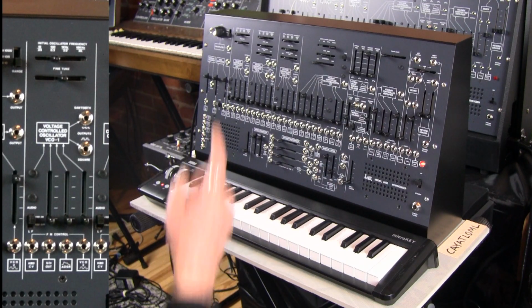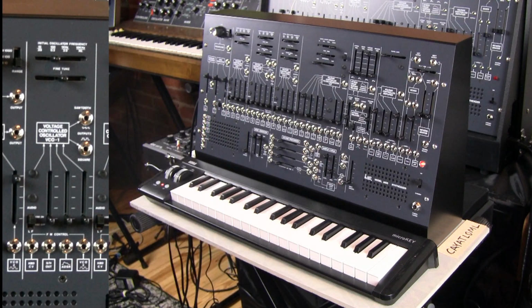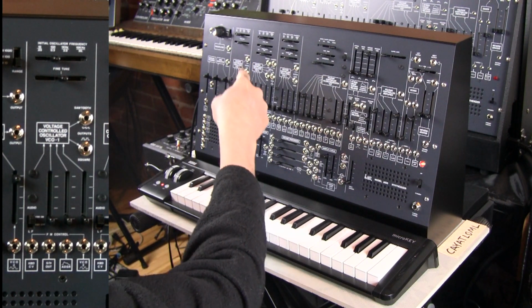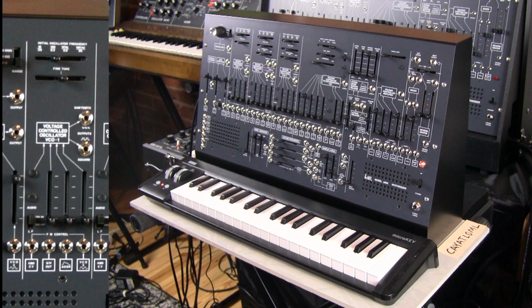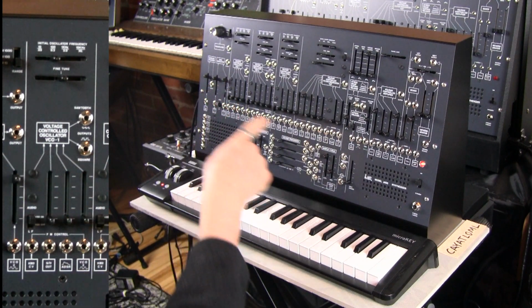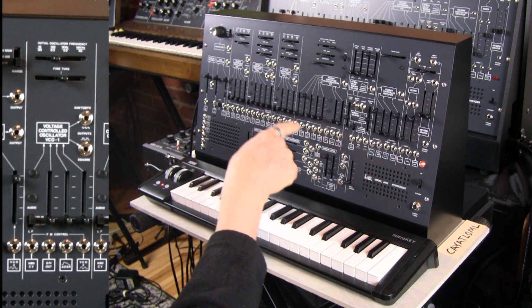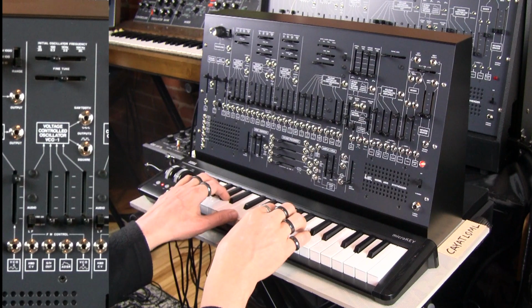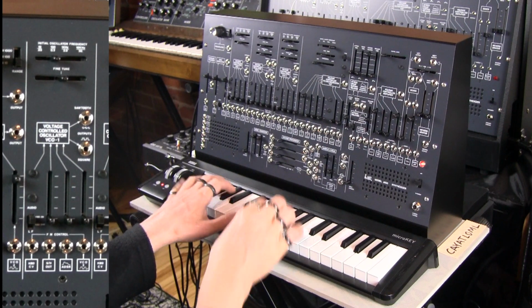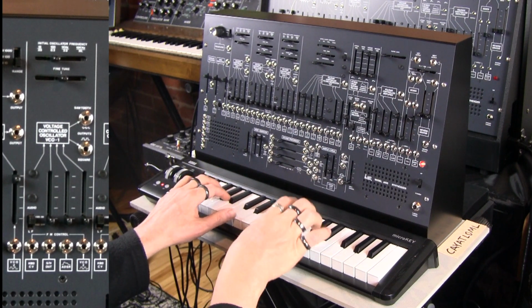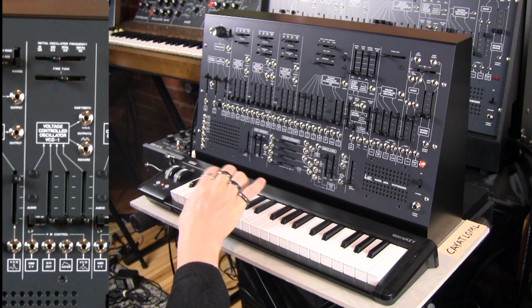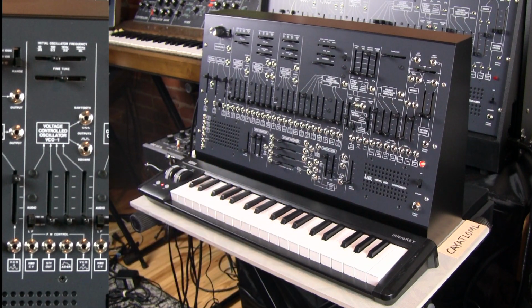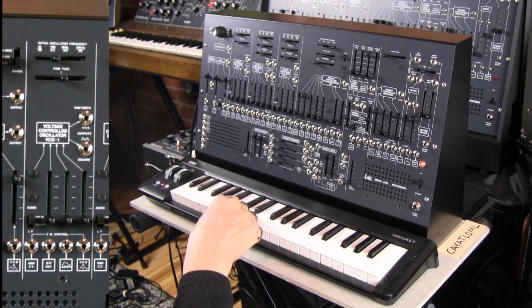Next, we're going to talk about voltage-controlled oscillator number 1, VCO1. It has two outputs, a sawtooth output and a square wave output. The square wave output is normaled to the mixer in the filter section. So when you just play this oscillator and you have it up in the mixer, it's going to sound like this. Just a pretty straightforward standard square wave.